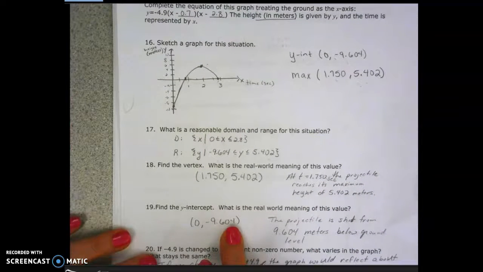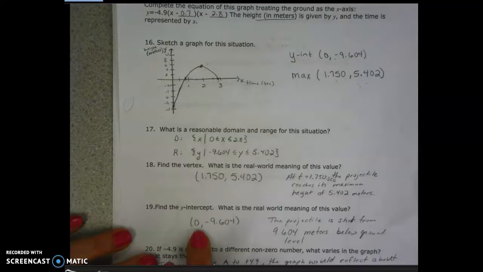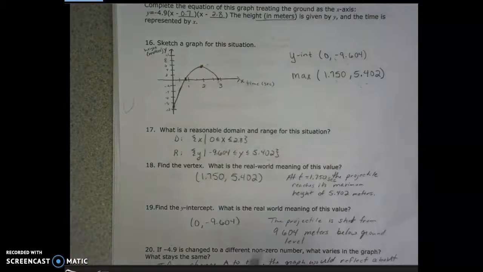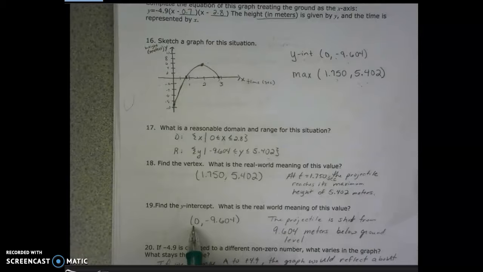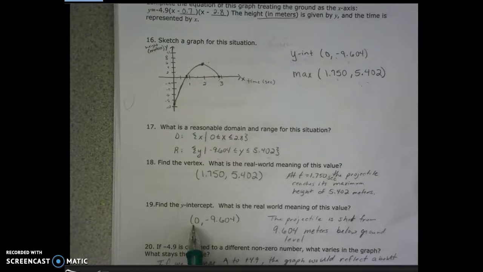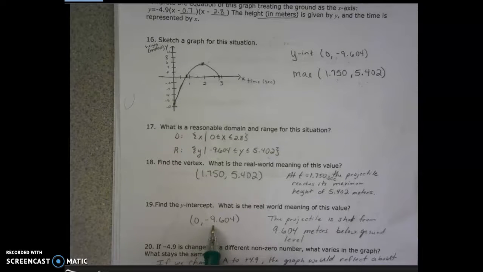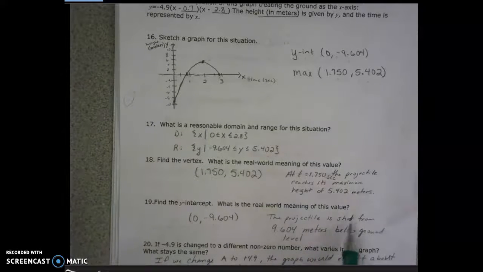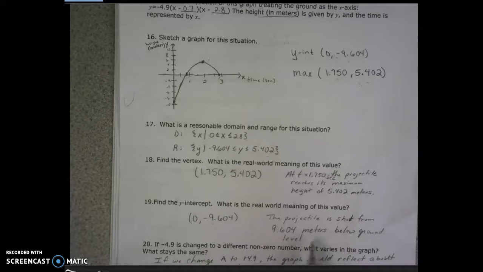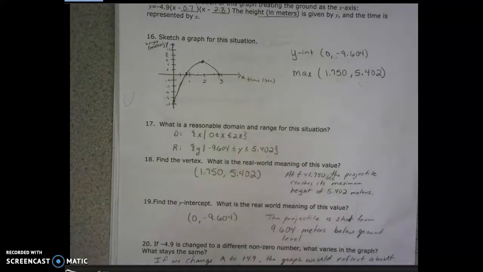The y-intercept is at time 0. On these motion problems, that's when the whole system gets into motion. So that's where the projectile is initially shot. And so that y value, the height, gives me the height. And notice it's negative, because the well, of course, is dug into the ground. So the projectile is shot from 9.604 meters below ground. Make sure you start getting used to 3 decimal places instead of 2.